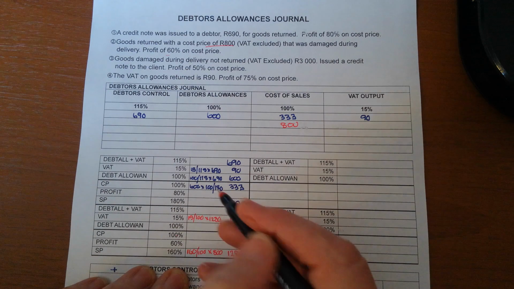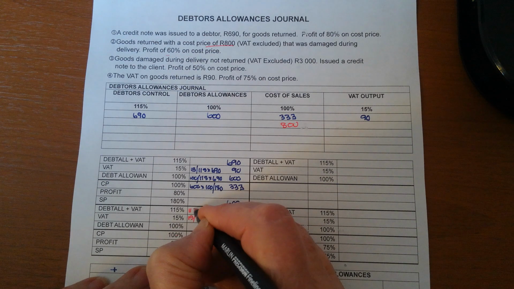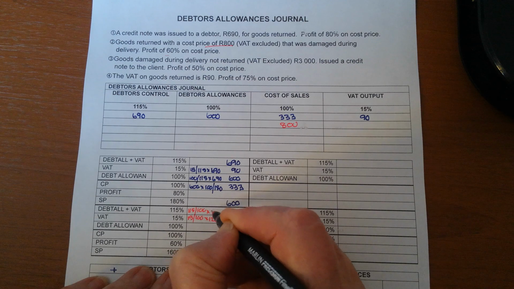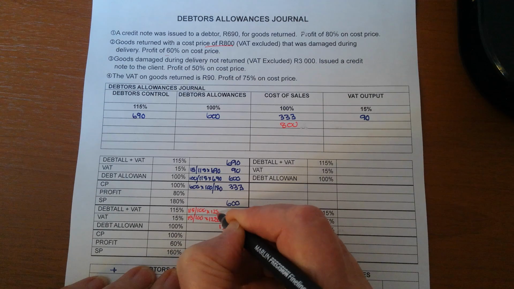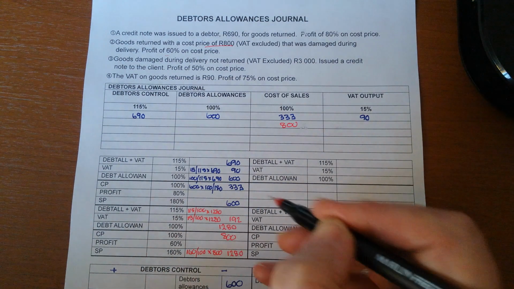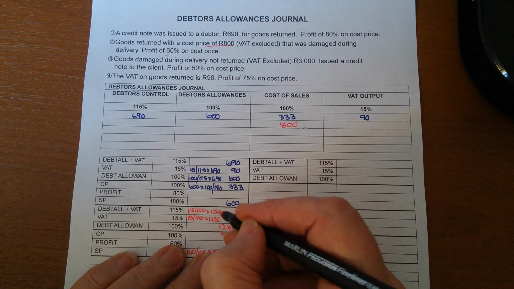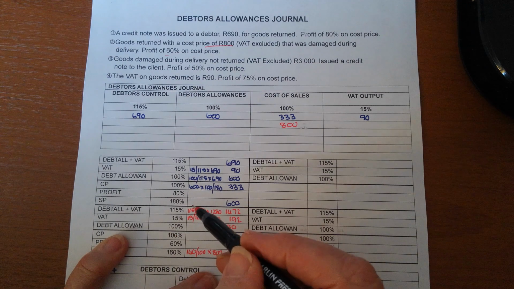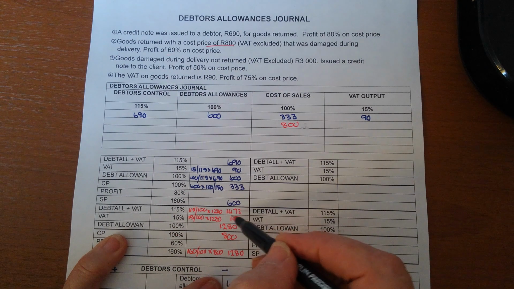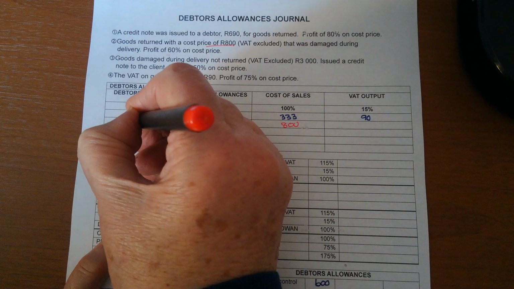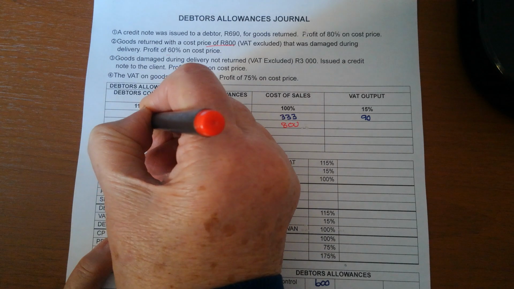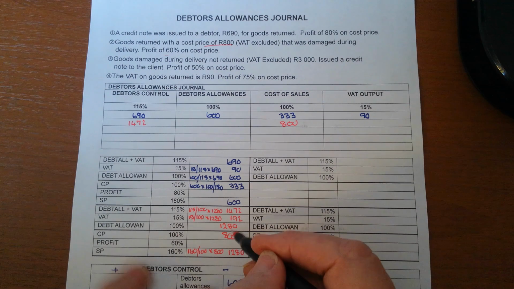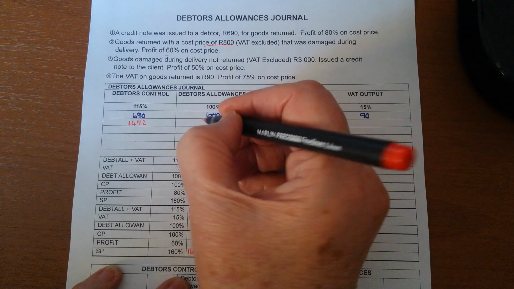And then the debtors control will be, we want 115 divided by the one that we know times 1280, and that will give me 1472. Okay, so the debtors control amount includes the VAT, so it will be 1472 that we will decrease our debtors with. The allowances will be 1280.